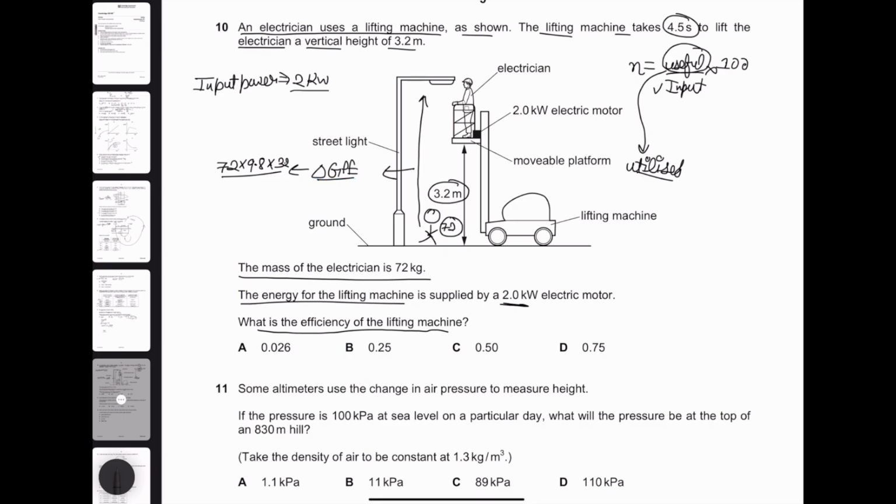When you multiply this, give me 1 minute. 72 times 9.8 times 3.2. This will give you 2257.92 joules. So this much energy is required to lift this person up in one go, right? So this is the useful energy which is required.